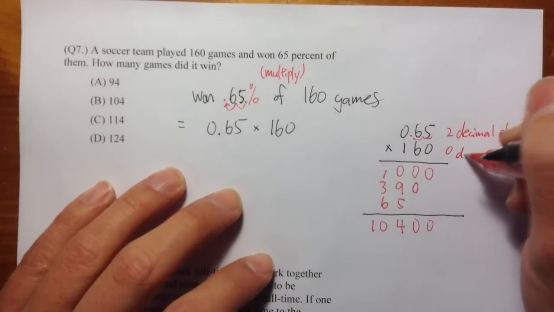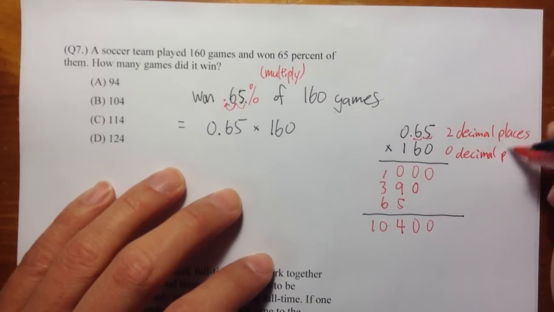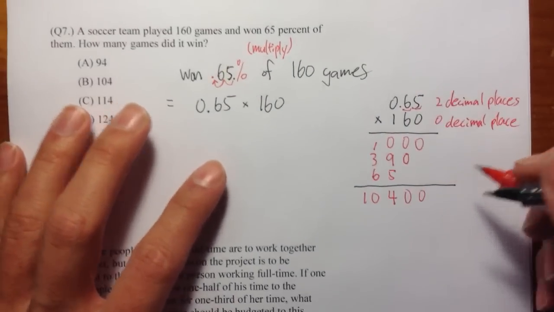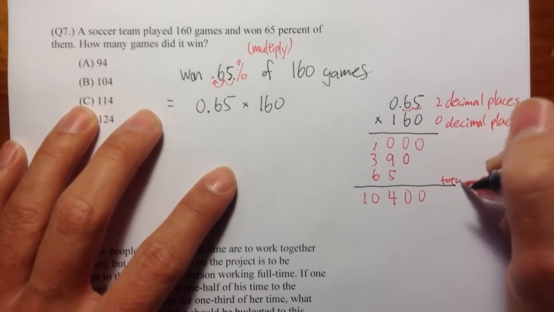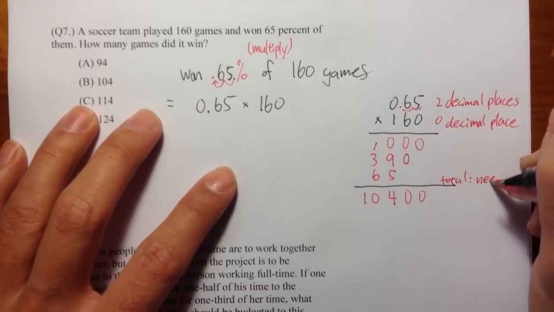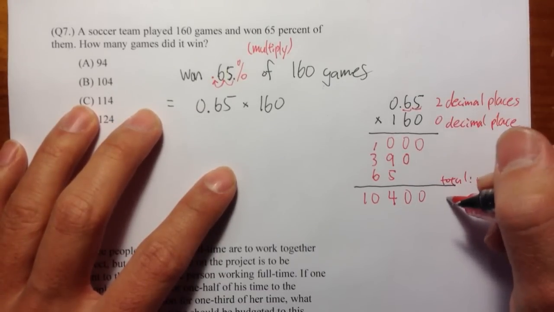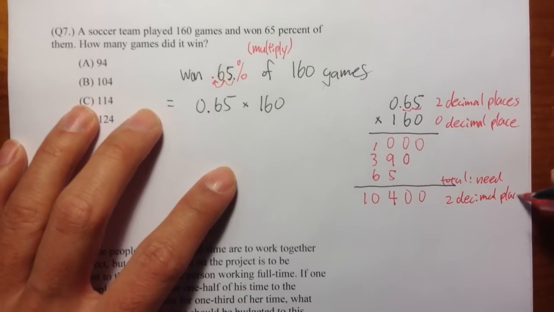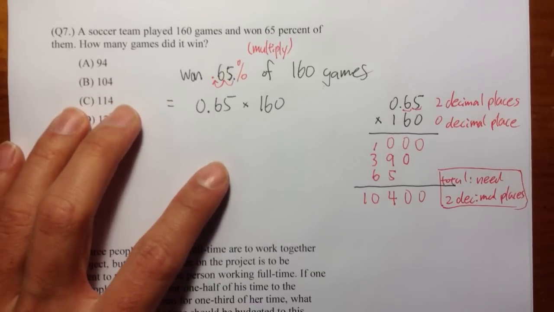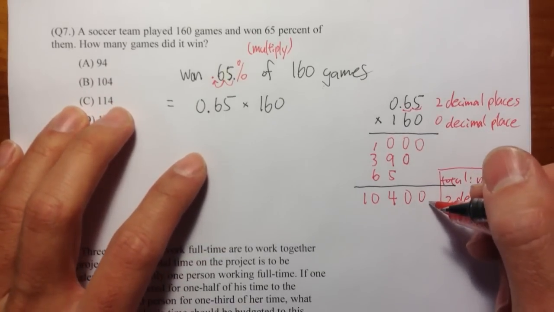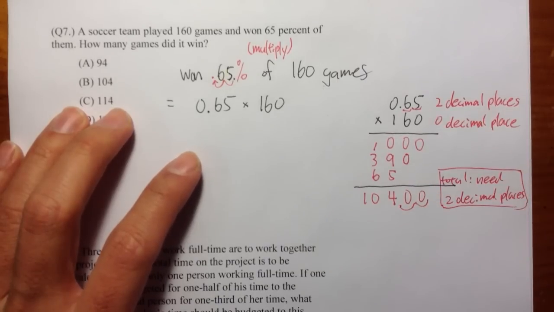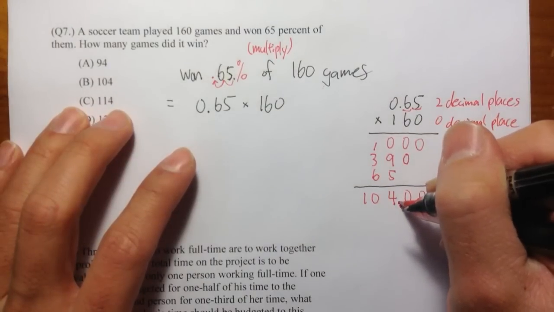This number has 0 decimal places. So for the answer, I need a total of 2 plus 0, which is 2 decimal places. Starting from the right, I'm going to count 1, 2, and then I'm going to have my decimal point right there.